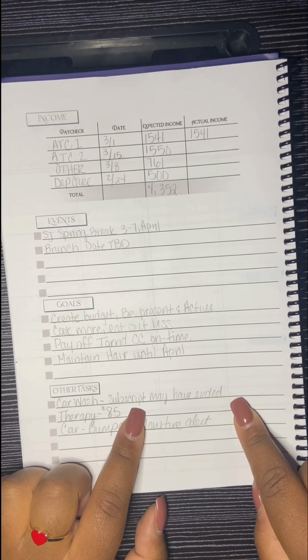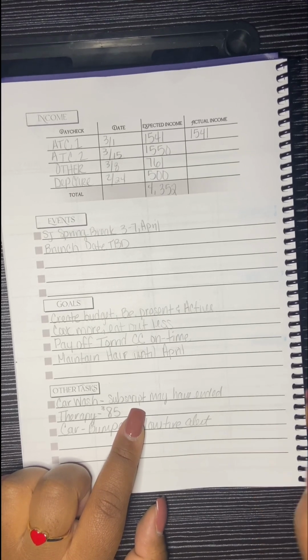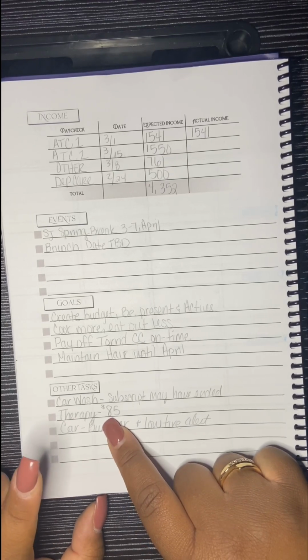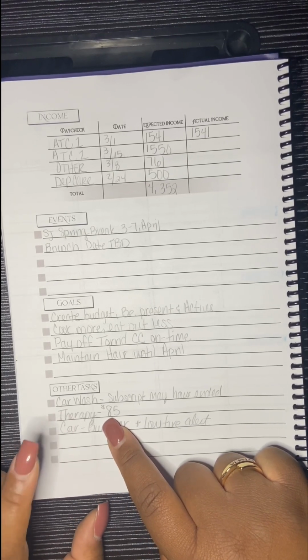I did cancel it, but I think I may have canceled it too late, and so it might come out in March. So I want to keep that in mind. Therapy. I do have a therapy appointment this month, so I want to keep that in mind.